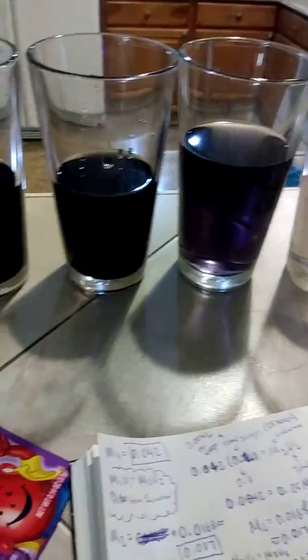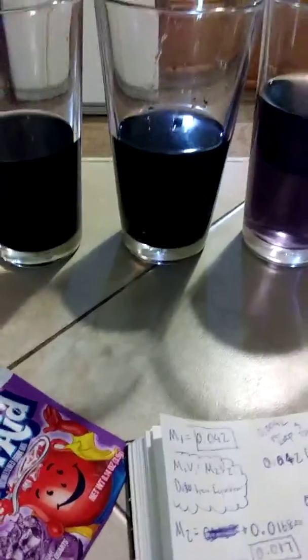For my second solution, I decided to use 25 scoops of my first solution, my mother solution, pour them in, then use 0.15 liters measured from my handy dandy measuring cup, pouring it in, and this gave me my second solution.